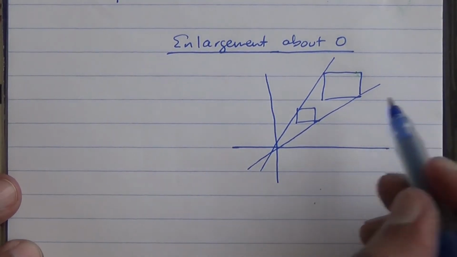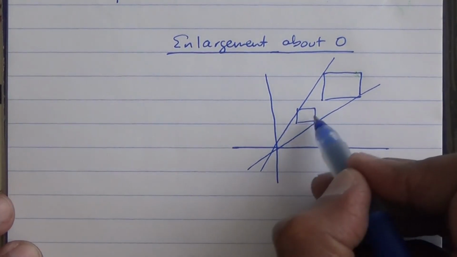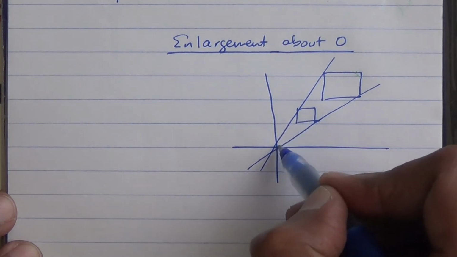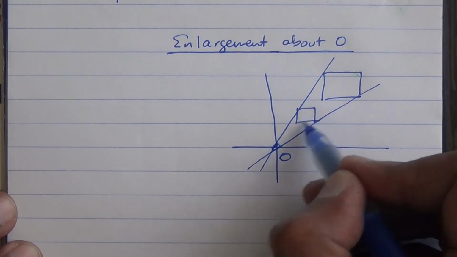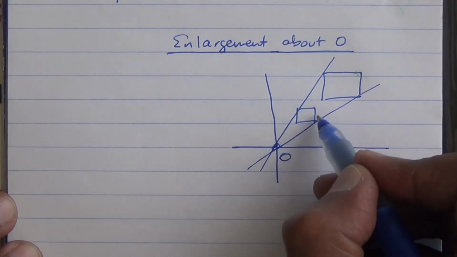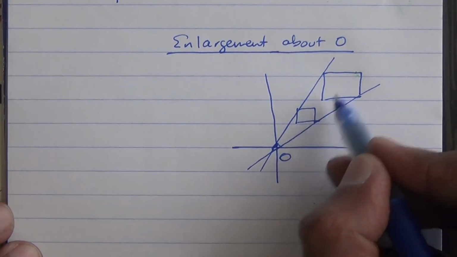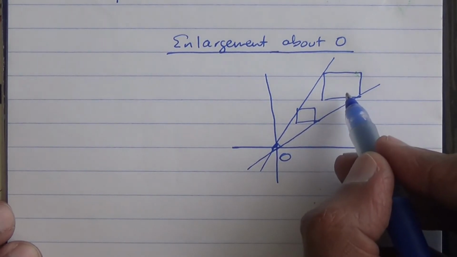All right. Of course, if this is O, and this has a certain size, you have to take the size of each of these sides and multiply by a constant k to get this one.